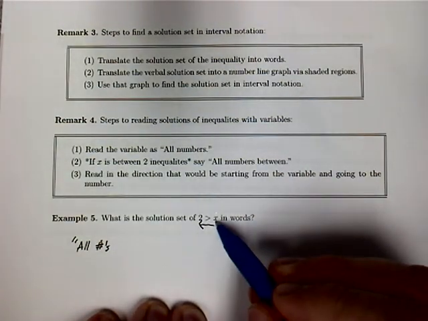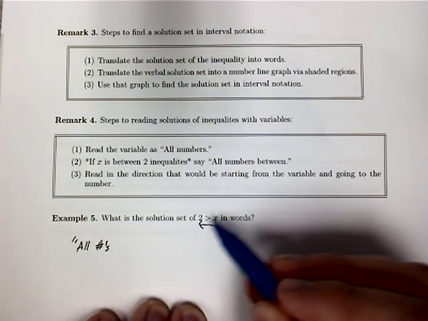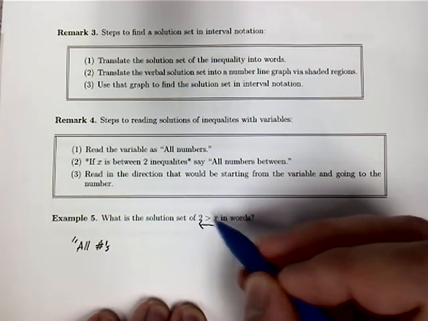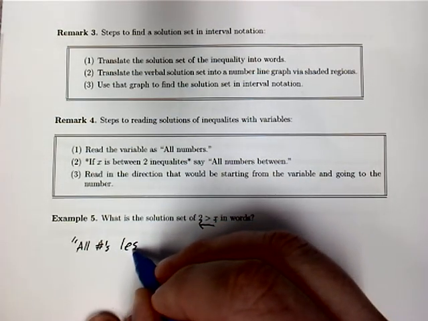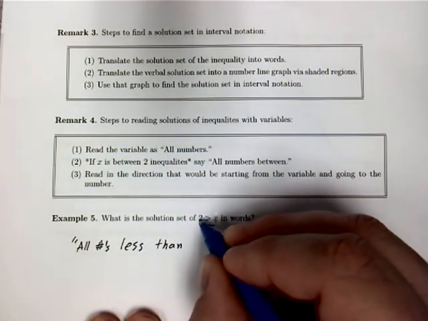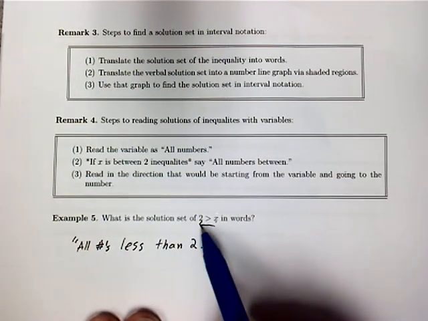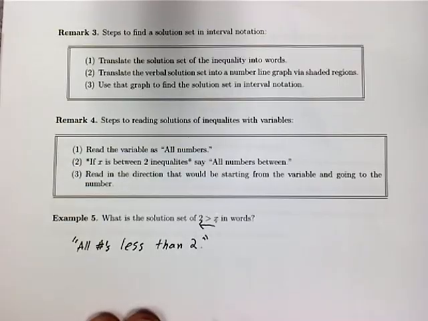All right. So all numbers, and when you're reading towards the pointy sign, it would be less than. If it was a greater than, we would read greater than. But all numbers less than, because it's a strict inequality. And less than what? Less than 2. So everything that's a solution for this inequality is a number that's less than 2. Okay, so all numbers less than 2.